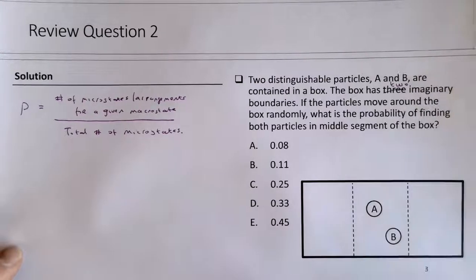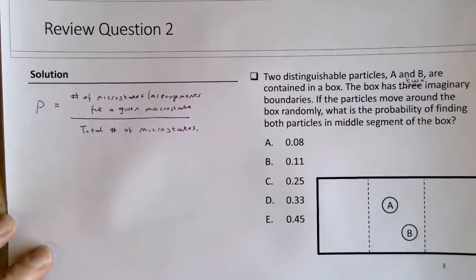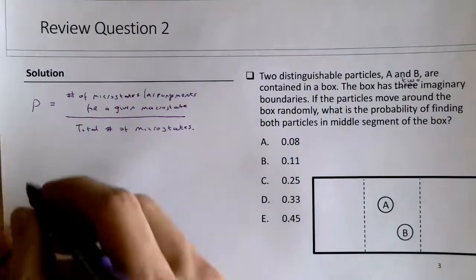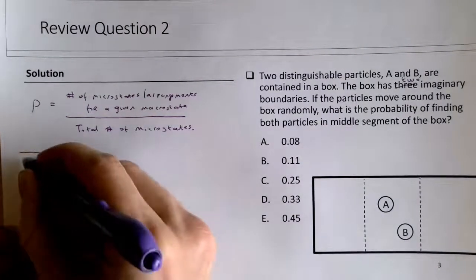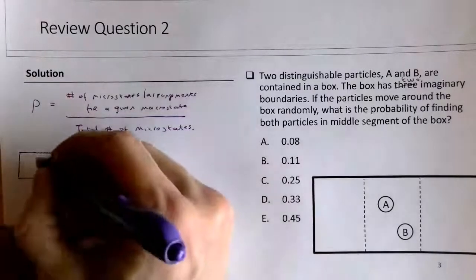But if you're struggling with the math, you could count up the 9 states. It's a little time consuming, but it's possible. So that's what I'll try to do here. I'll start with drawing some of these out.